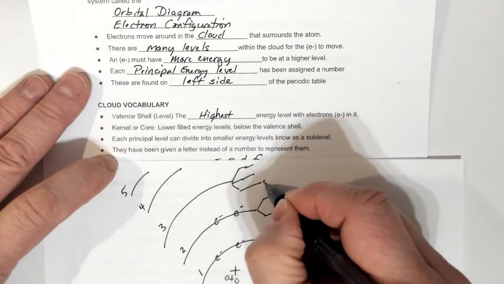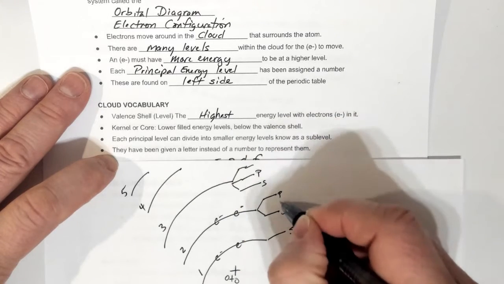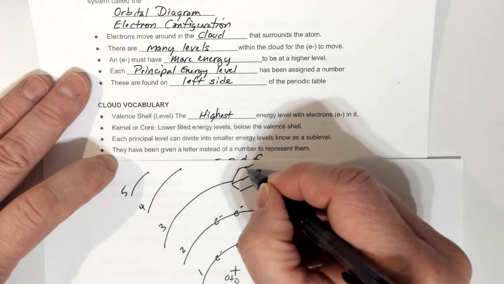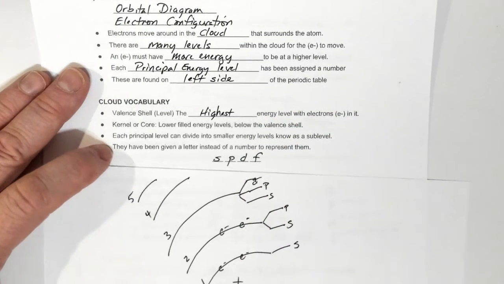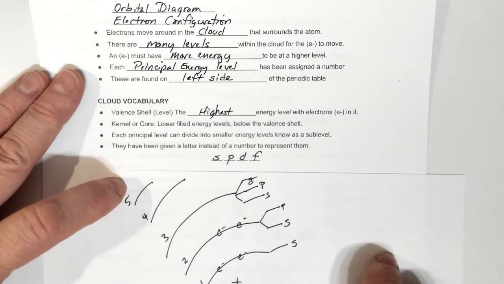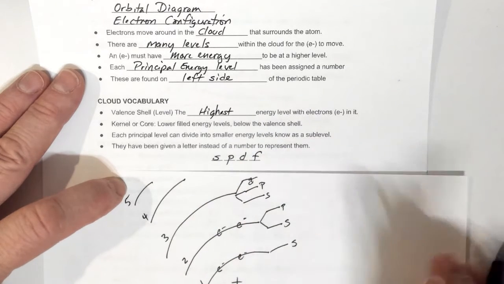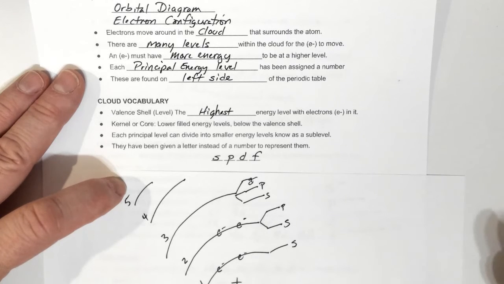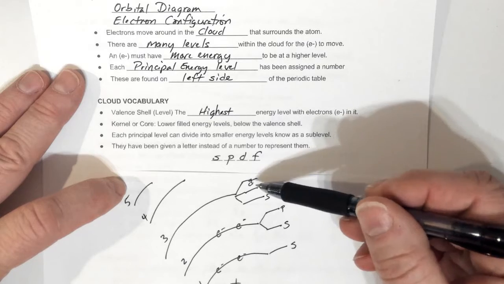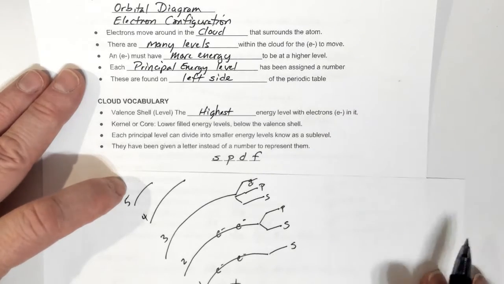There's always an S, then the next level is a P, and then here we go to a D type orbital. Okay, so they have letter representations, and we know of as many as 4 shapes. Think of it this way: not everybody's house has the same shape. If a person has more money or more energy, the shape of their house gets bigger and more complex.